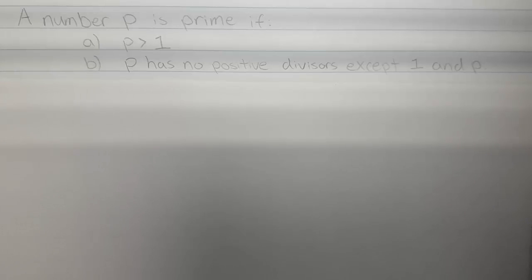Before we get to the actual proof, let's go over the definition of a prime number. A number p is prime if it satisfies the following two conditions. The first is that p is greater than 1, and the second is that p has no positive divisors except for 1 and itself. Now let's get to the proof.